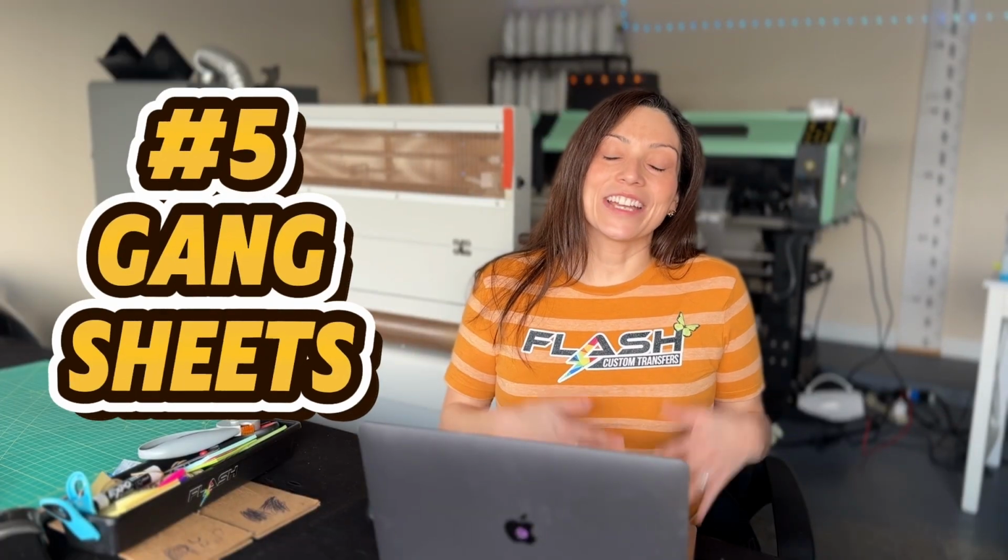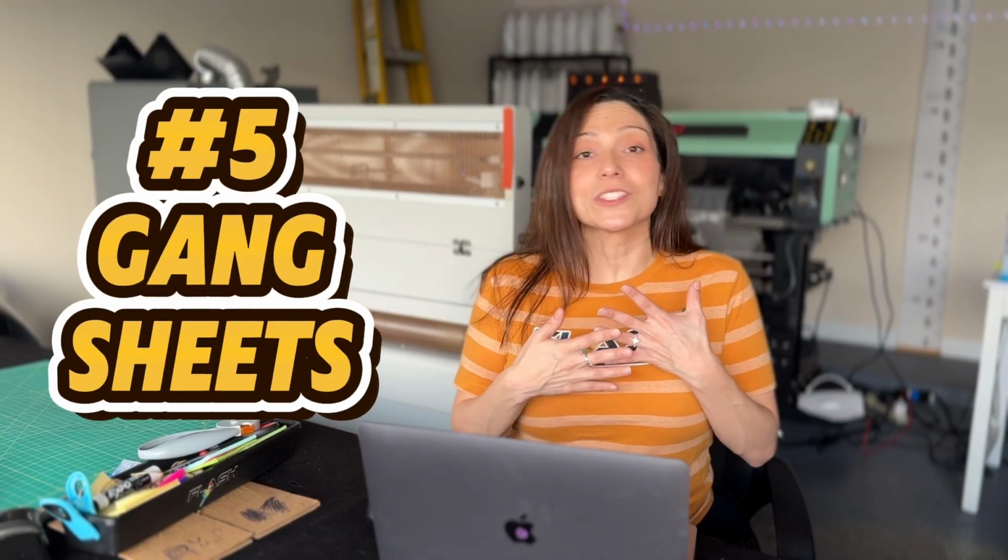Number 5, gang sheets. A lot of people still don't know what gang sheets are. If you're ordering multiple images, you gang them on one sheet. Usually 22 by 24 is the standard size in DTF. So you would put all your images on a 22 by 24 versus ordering singles or things like that. A gang sheet is the best way to go.